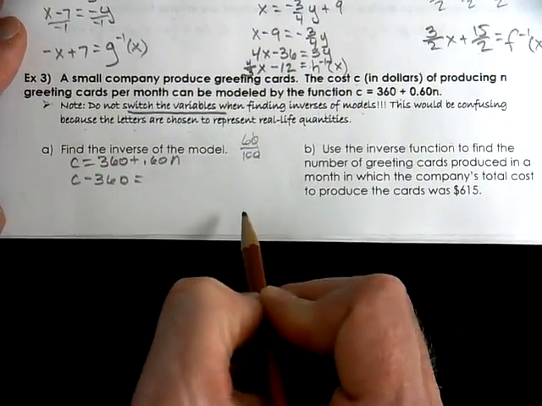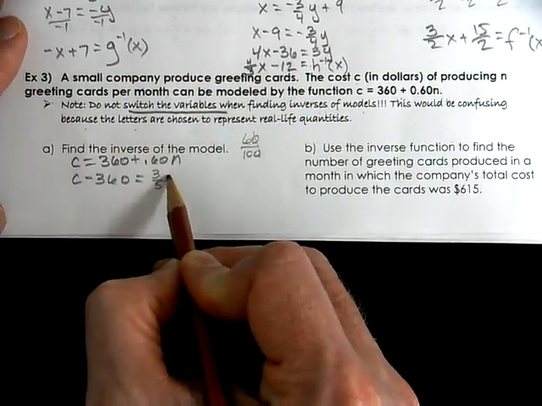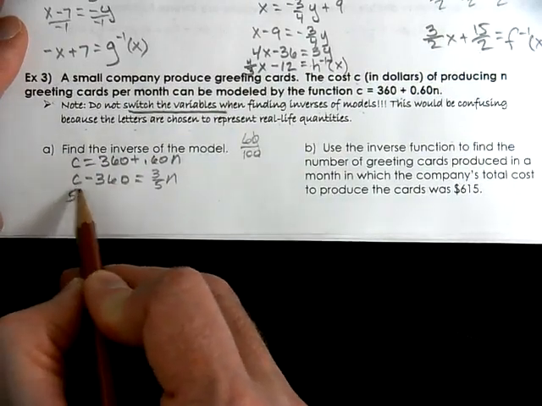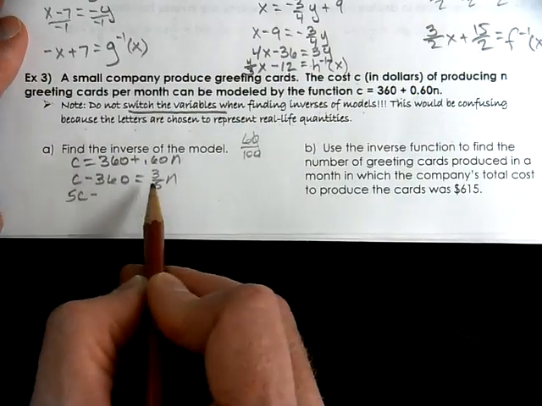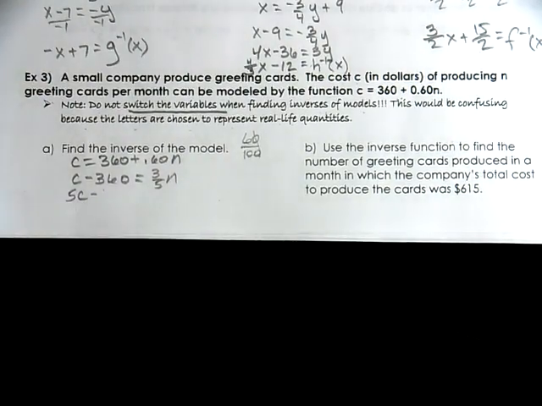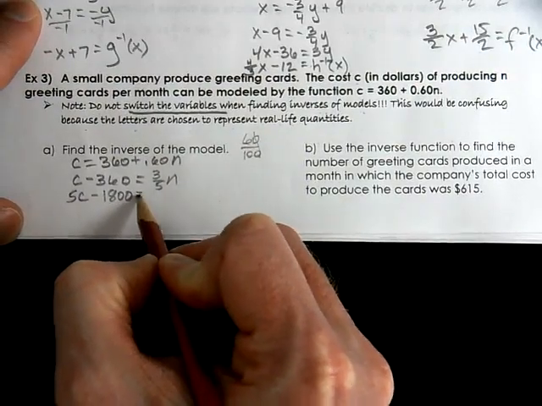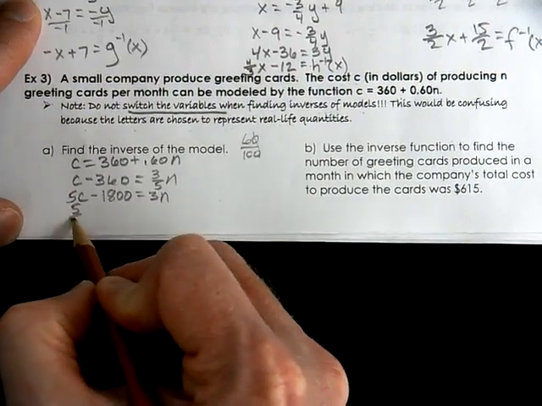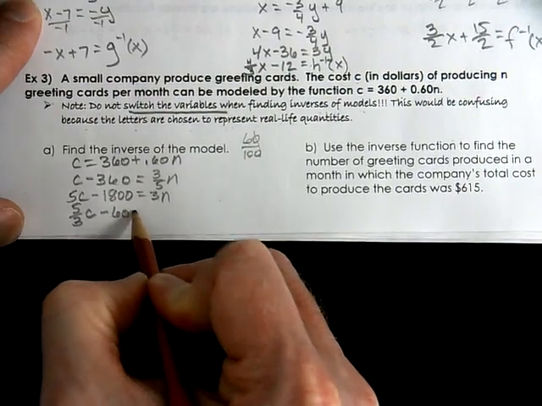That is 6 over 10. That is 3 over 5. Now I can multiply by 5. That's 15n, and then 300, which is 1800. And then we'll divide by 3. So we have 5/3 C minus, divided by 3, 600.